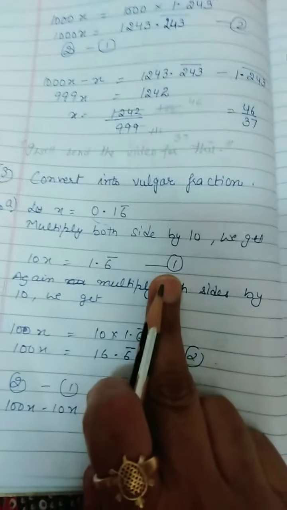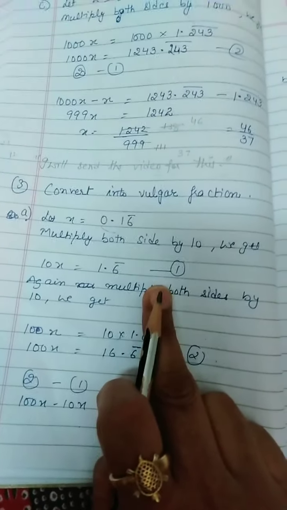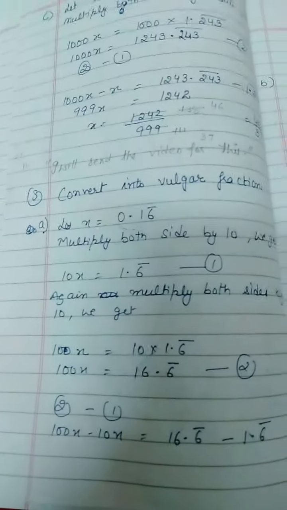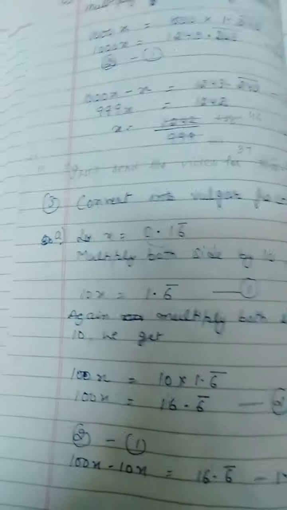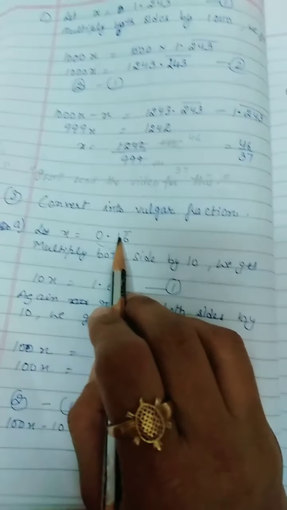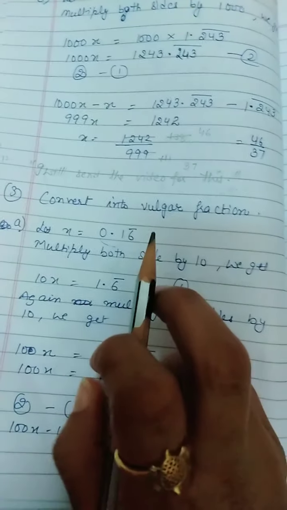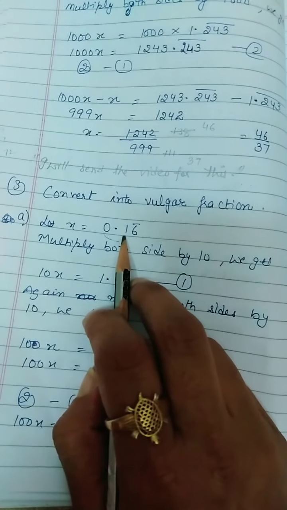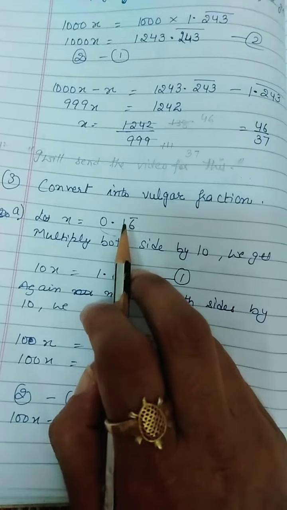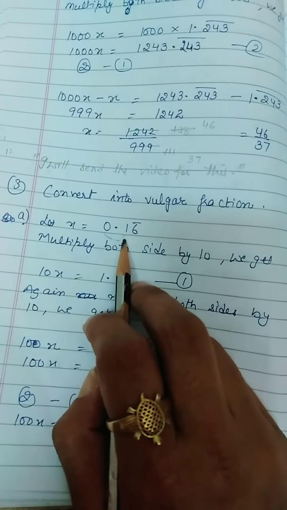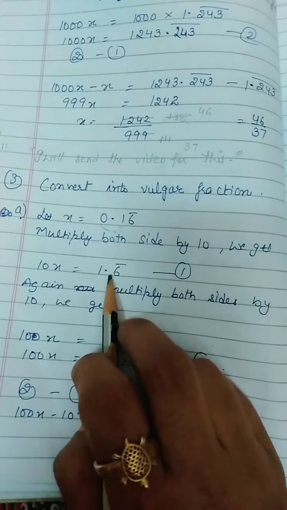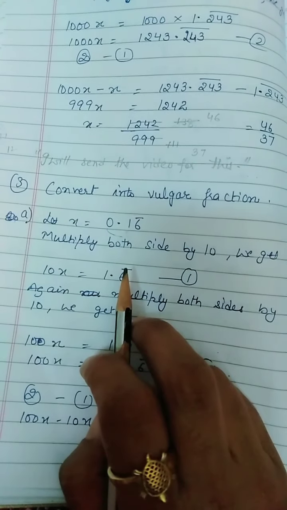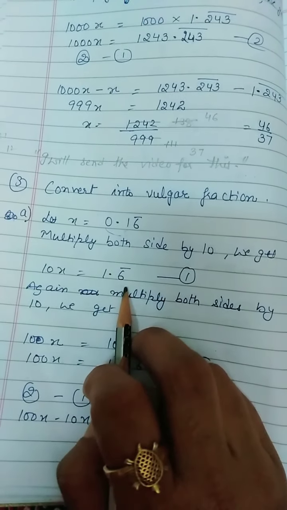Same way in your next question. Now this is the second type of question where you have a mixed fraction. Mixed recurring, because 1 is not repeating, 6 is repeating. So for this type of case, first of all we have to shift the number that is without bar. Here there is only one number, so multiply by 10 both sides. Fine. Now we get 1.6 bar. Our motto is that the decimal part should be the same.